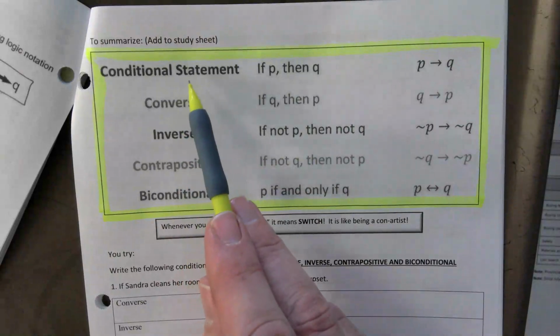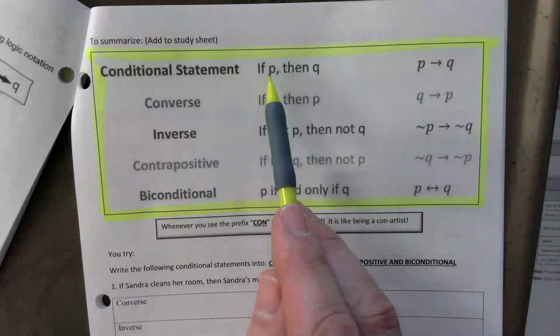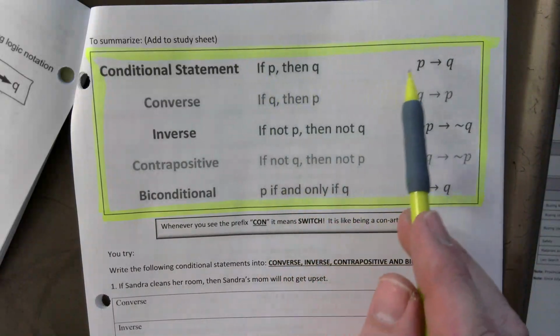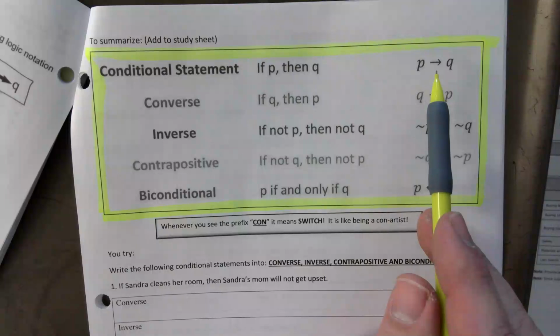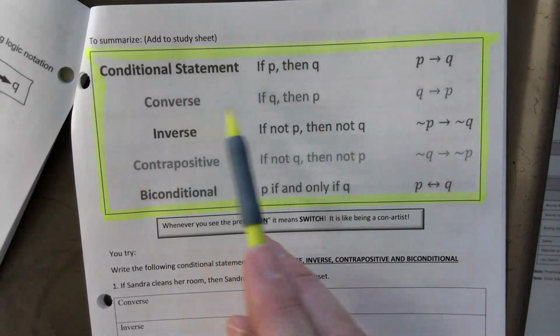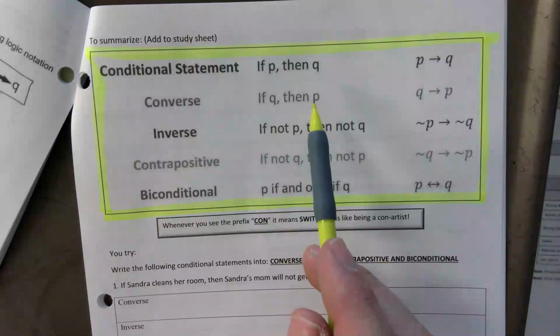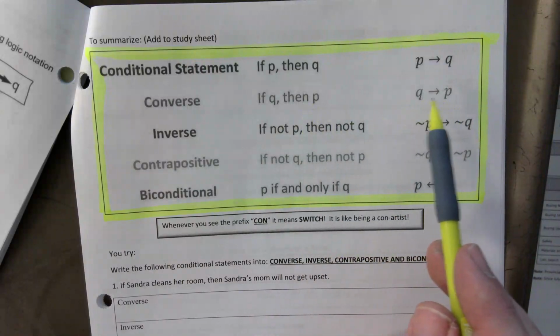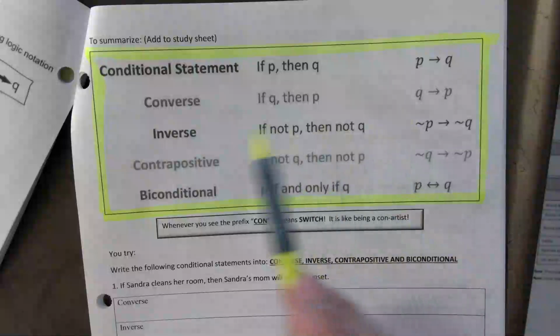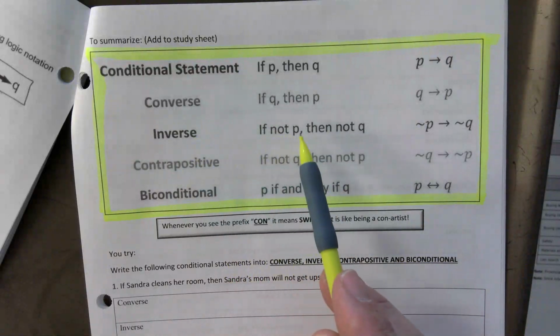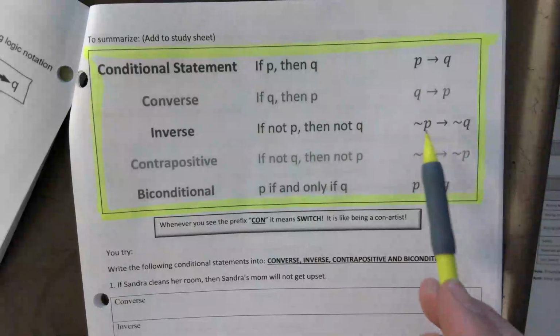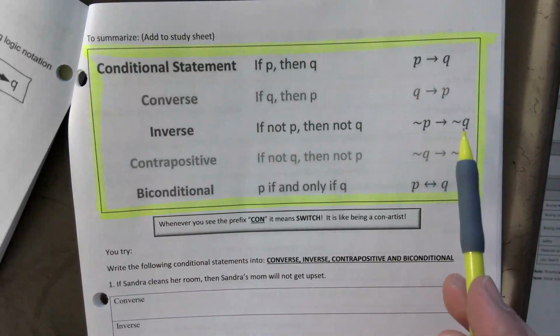So the original conditional statement is if P then Q. So that's the notation for it. Converse, it's if Q then P. So you basically flip the original. Inverse is if not P, then not Q. So there's your notation. I just stick with one version there.